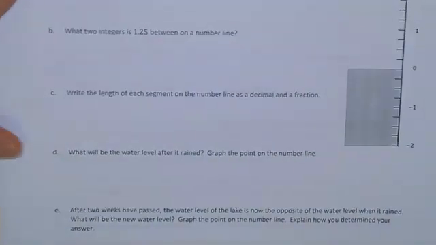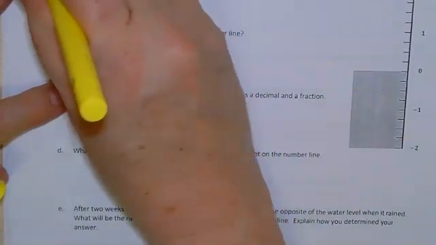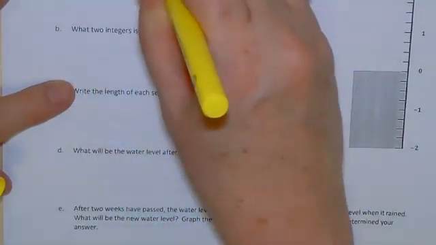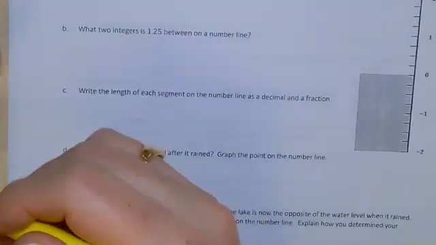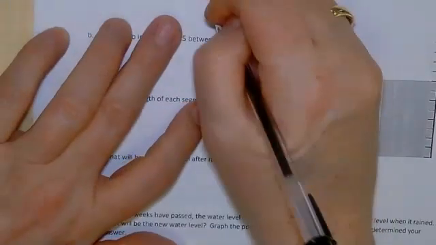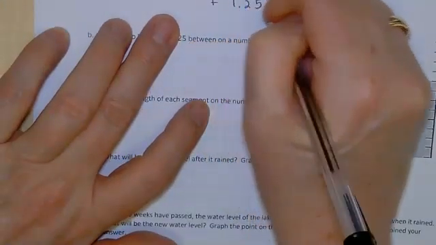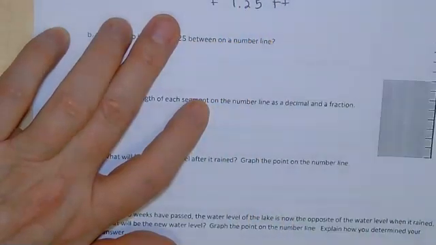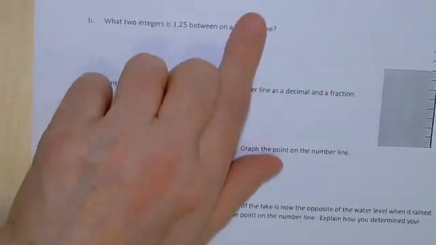All right, so check this out. The water level of a lake rose 1.25 feet after it rained. So here's before rain. Then there's a whole bunch of rain. Does the water level go up or does it go down? Ben? Up. It's going to go up. So is that a positive number or a negative? So it's going to be a positive 1.25 feet. It's going to go up that much from 0.